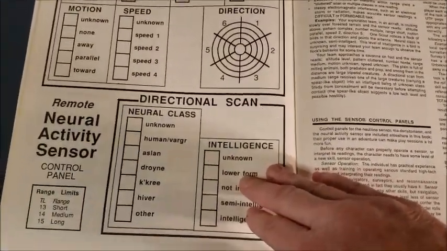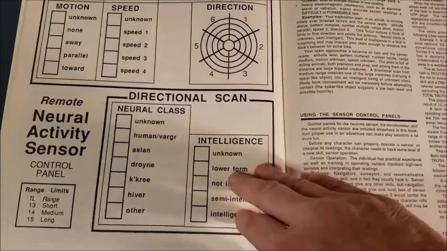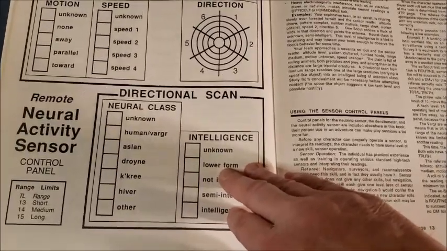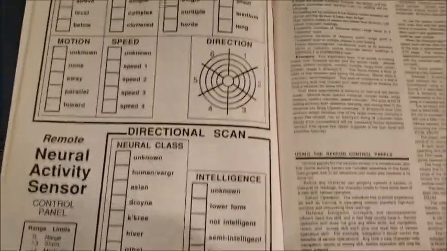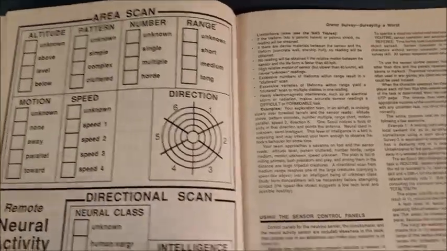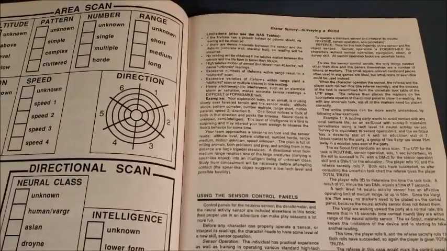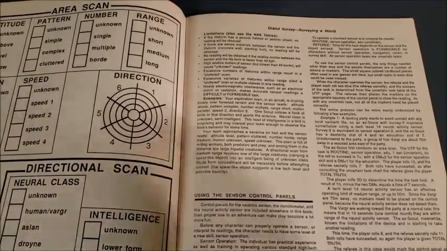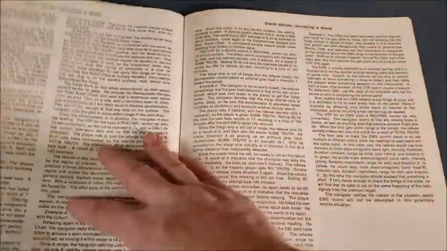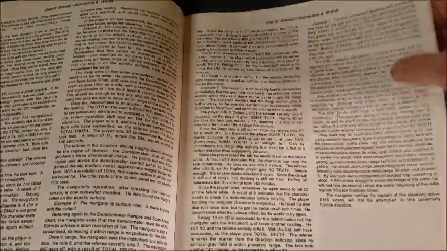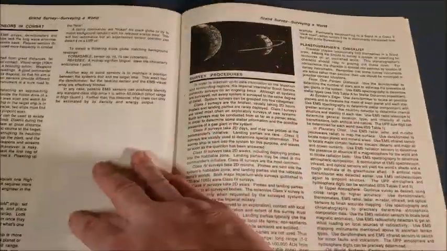Neural activity scanners or sensor. This was kind of neat because it was how the heck do you know that there are life forms about? So you would use that. Just an area scanner, just get an idea of what's around you. The Star Trek tricorder, I felt, was a lot of an influence for this book, I thought. So we're still talking about detailing how you survey a world. And now we go to starship sensors in combat.